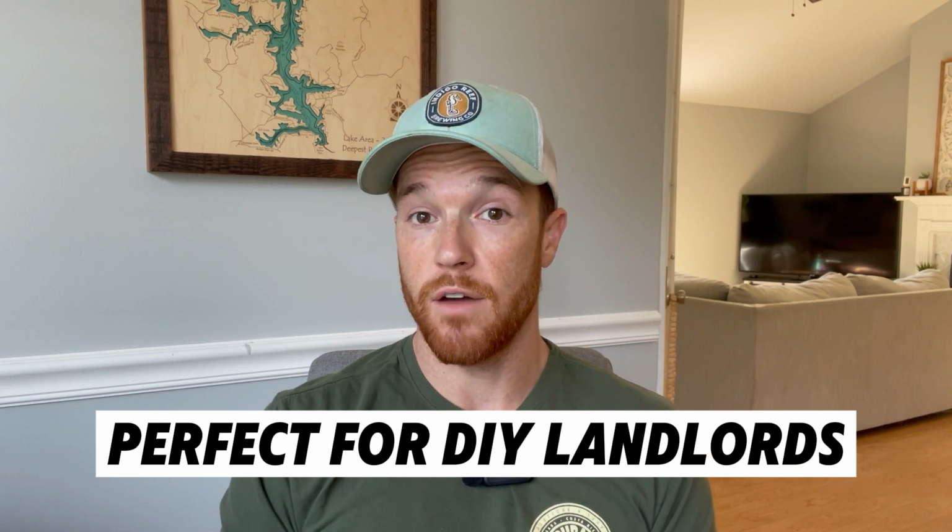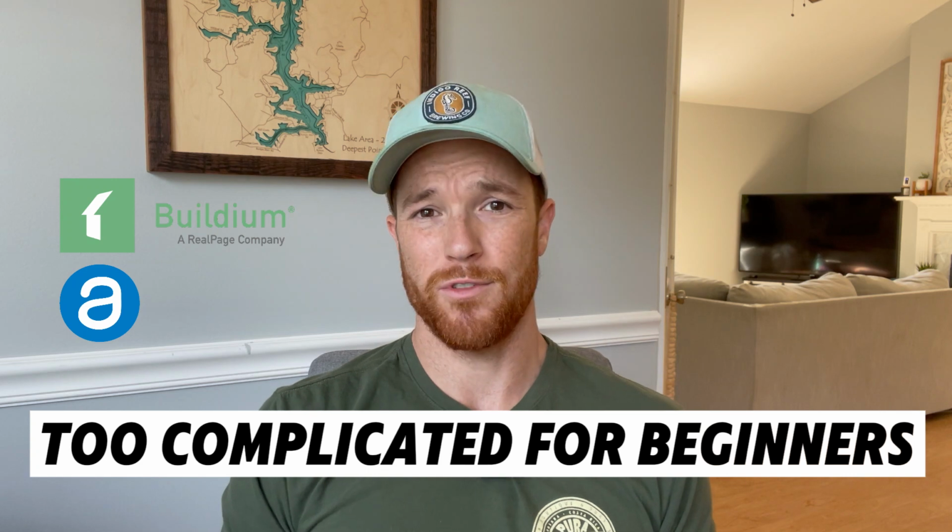Now, there are other softwares such as Buildium or Appfolio that a larger property manager is going to use, but these are usually a little too complicated to set up and just not worth your time if you're just starting out as a landlord. If you're a big box property manager who's managing thousands of units, then you absolutely want to have Appfolio or Buildium, or Doorloop is another good one. These softwares are going to be a lot more comprehensive, and they're going to give you way more reporting tools, and they're going to create client portals. It's much better for larger companies.